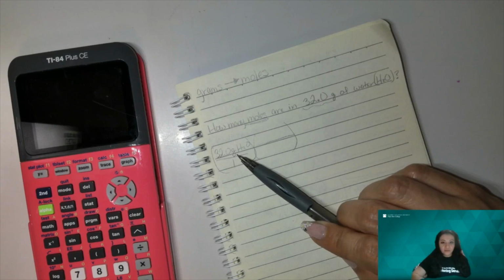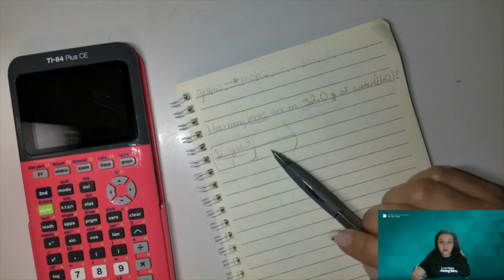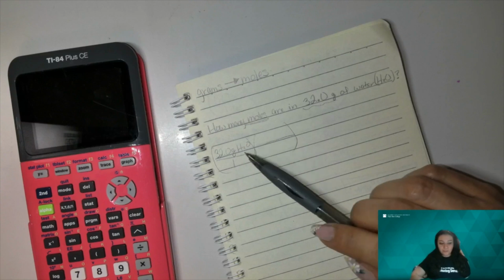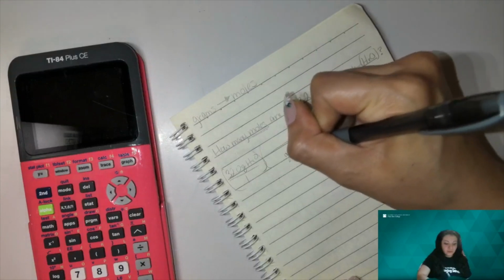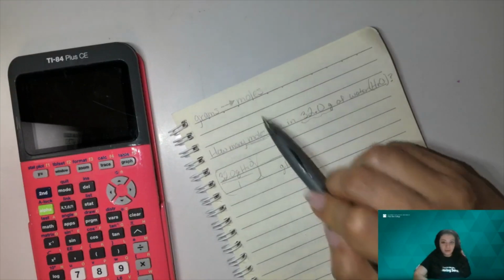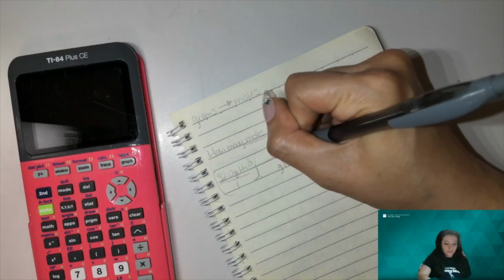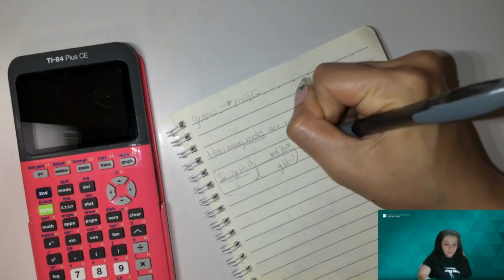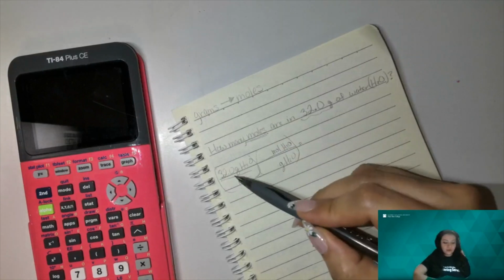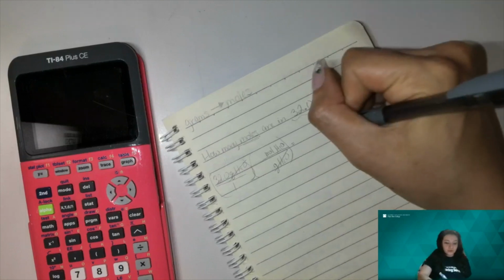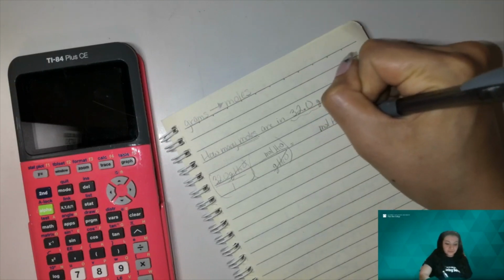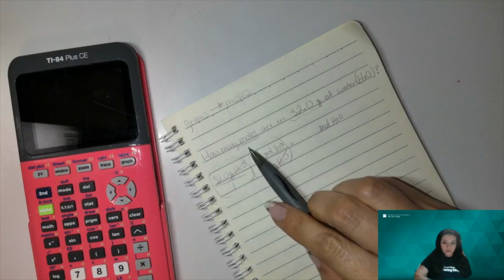Now, if our grams of water is in the numerator, to cancel it out, we must put it in our denominator. We must put it on the other side of the fraction. So in this case, it needs to be in the denominator, and moles then will fall on top. Okay, so our grams of water will cancel. Moles is going to be in our answer, which is good because that's what the question is asking.